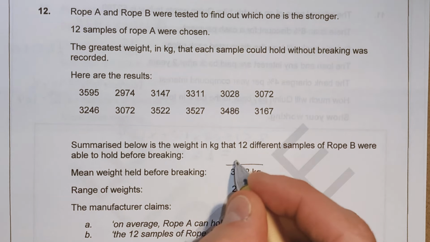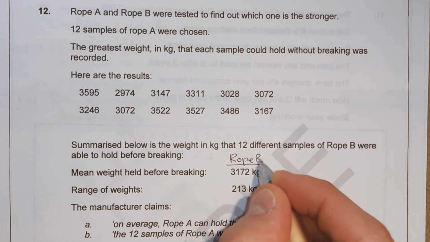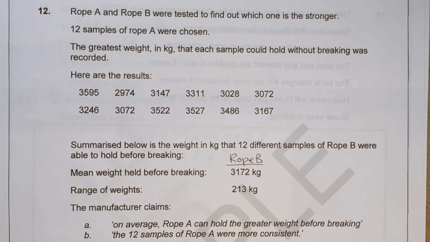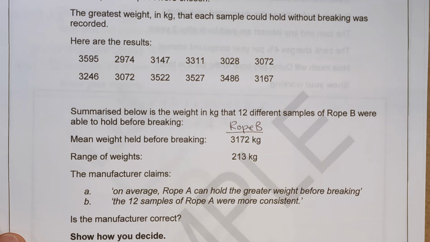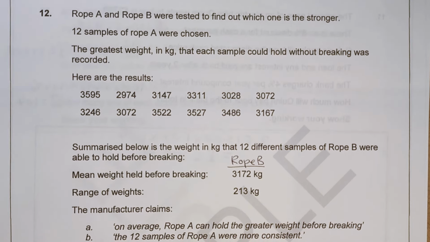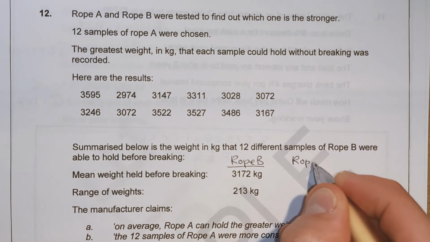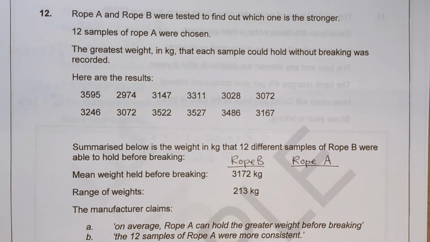And I'm going to put this is for rope B. The manufacturer claims, on point A, on average, rope A can hold the greater weight before breaking. And B, the second point, the 12 samples of rope A were more consistent. And their question is the manufacturer correct? So in other words, what we've got to do is work out the mean and the range for rope A and compare them to the mean and range for rope B. So I'm going to start a new column here.